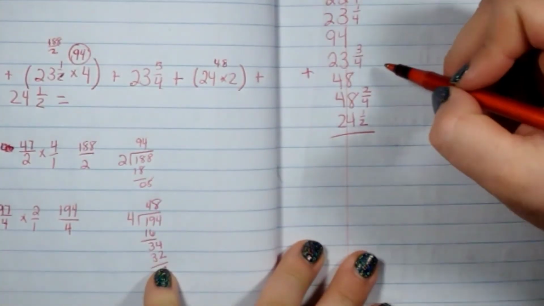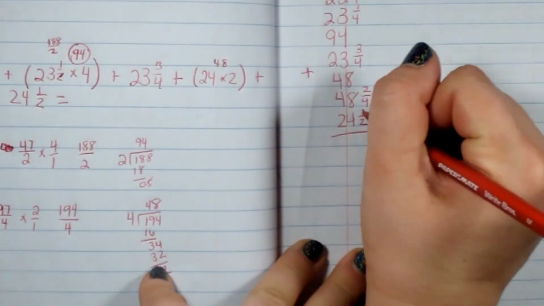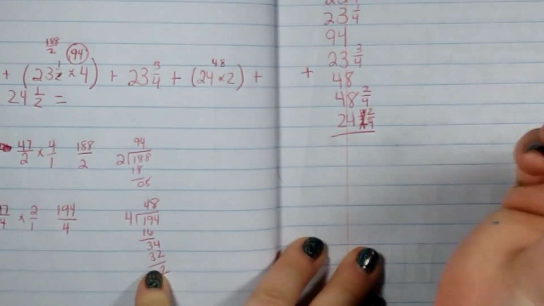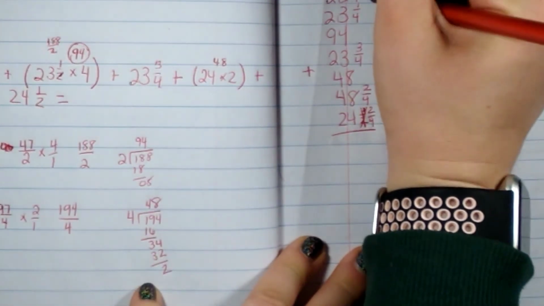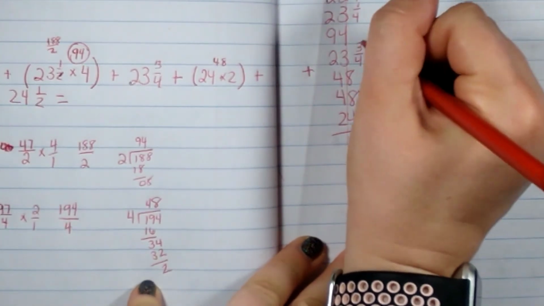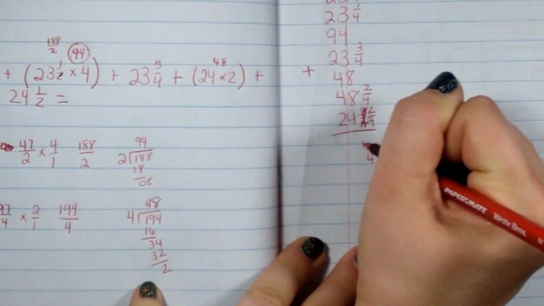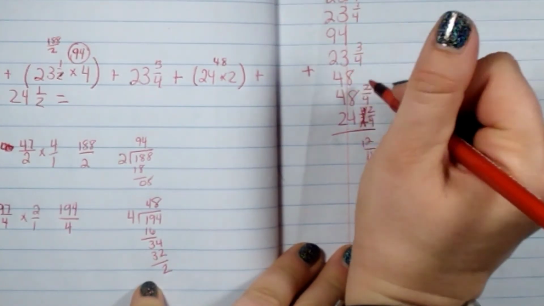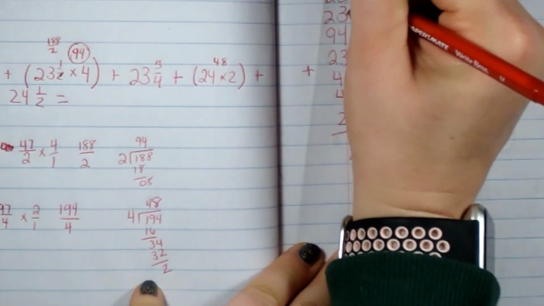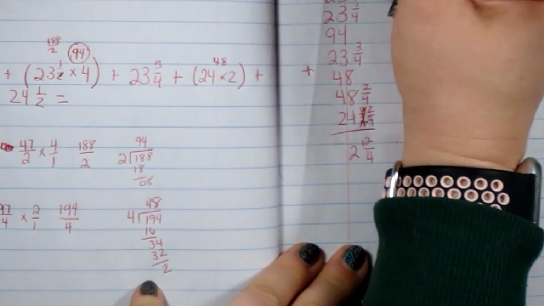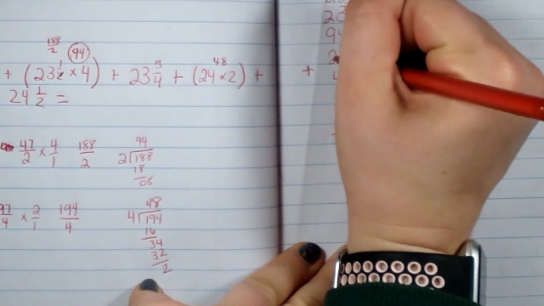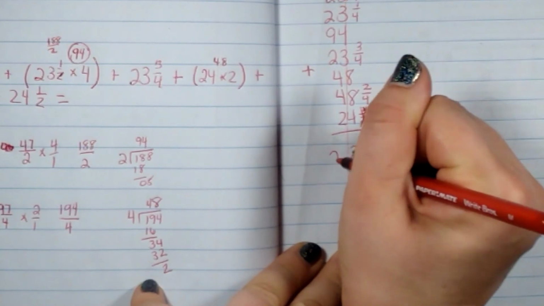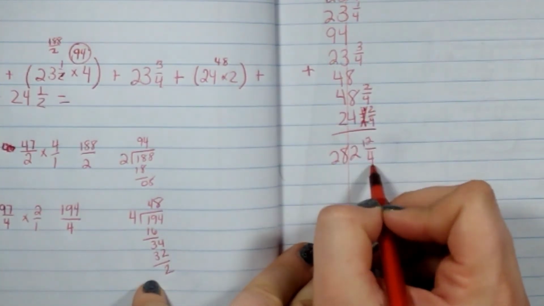Okay. So I see that I cannot add 24 and a half to these because they do not have a common denominator. So I'm just going to make that 2/4. All right. So I'm going to add these together. 3, 4, 5, 6, 7, 8, 9, 10, 11, 12. Okay. 5, 9, 10, 11, 12, 20, 28, and 32. 5, 7, 16, 18, 22, 26, 28. All right, now this is 12/4.